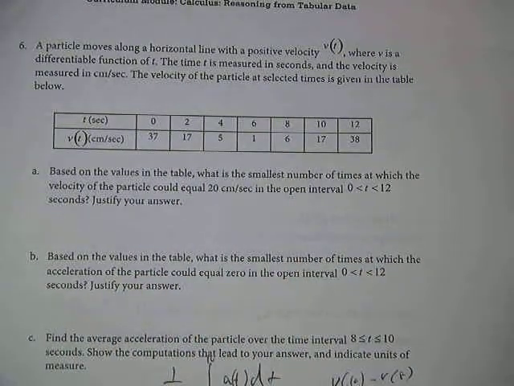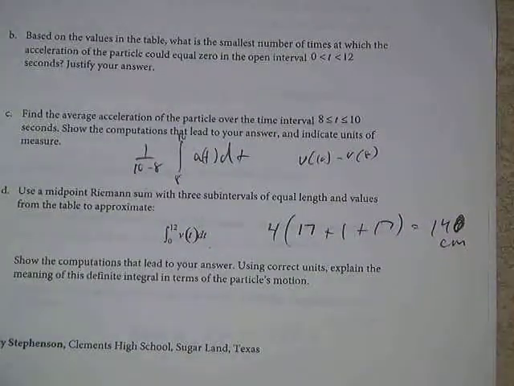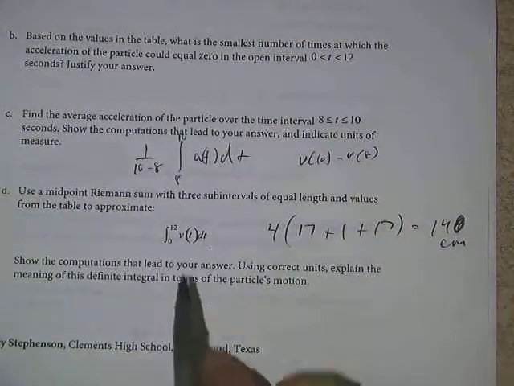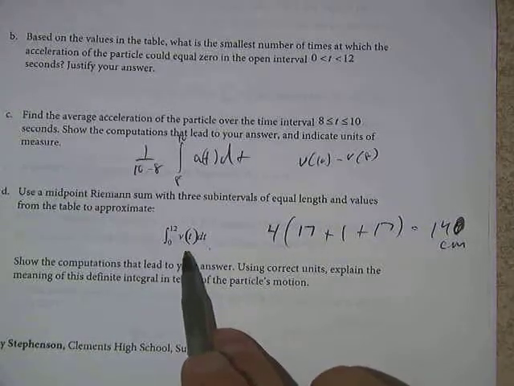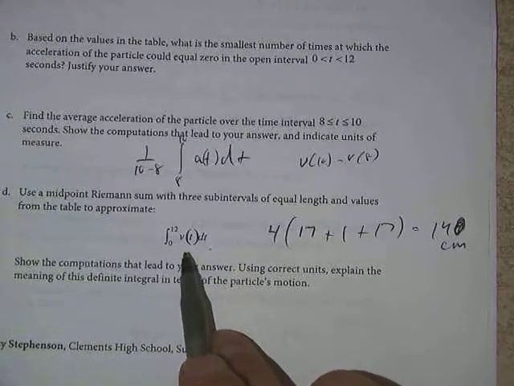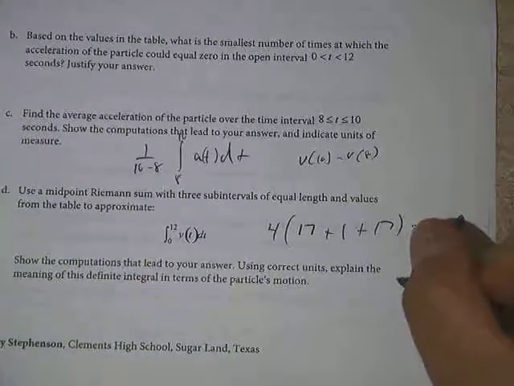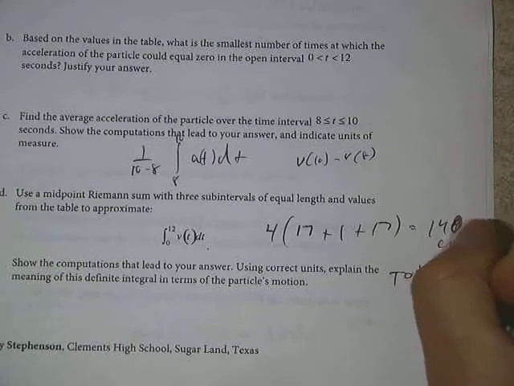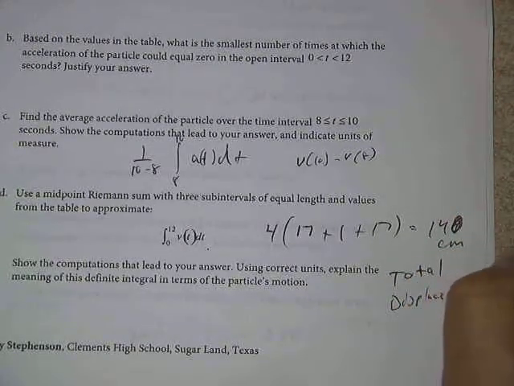Alright, and again, using the correct units, explain the meaning of this definite integral in terms of the particle's motion. So ultimately we get 140 centimeters, and this would be the what? Be the total distance traveled. Okay. Why is it total distance? Gotta be a little bit careful with saying that though. Do we know for sure that there's no negative values in here? So do we really want to go with total distance?